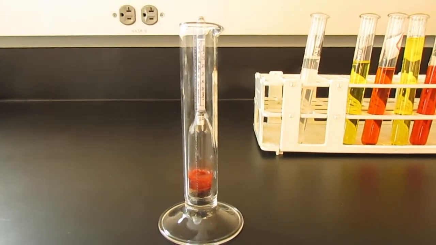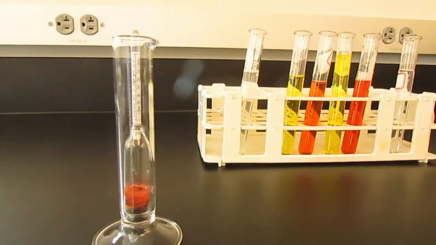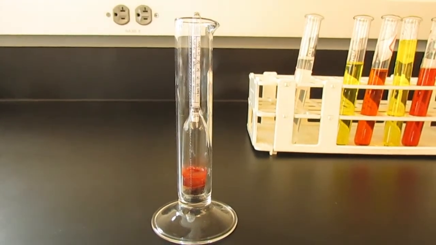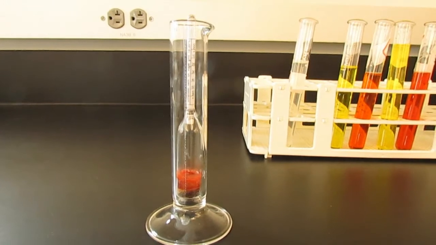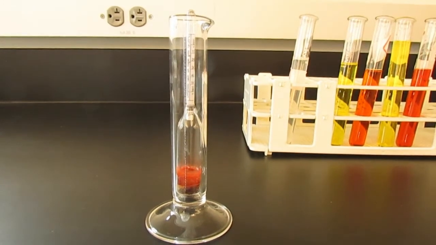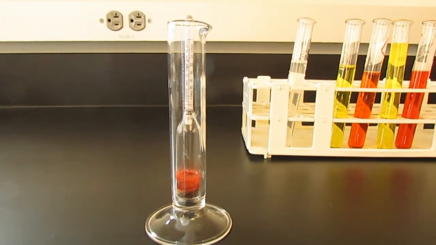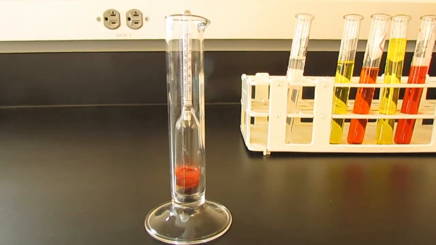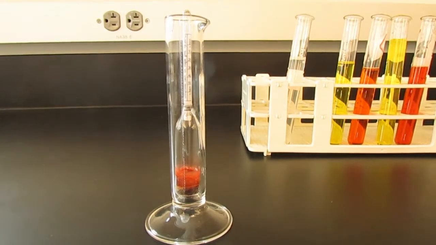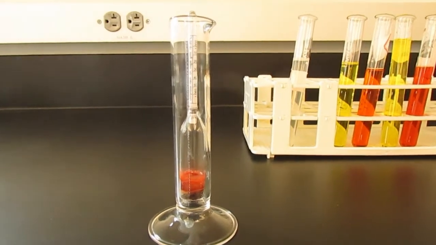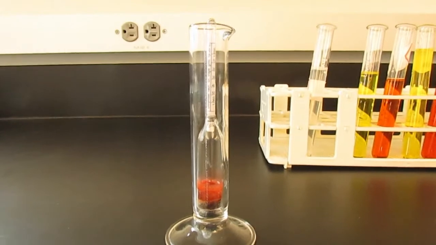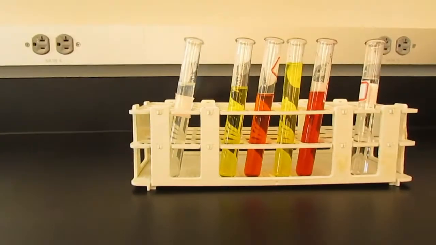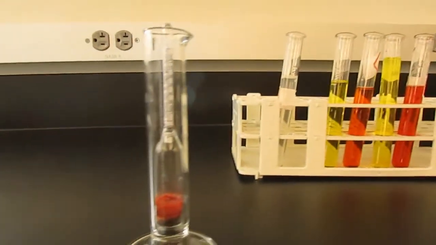The last test that we are going to do on the simulated urine today is a test for specific gravity. Specific gravity is a measure of the concentration of all of the chemicals within your urine. A low specific gravity means that your urine is very dilute. A high specific gravity indicates that your urine is very concentrated. So I am going to demonstrate how we use a hydrometer, which is this right here, to measure the specific gravity of the 6 samples of simulated urine.